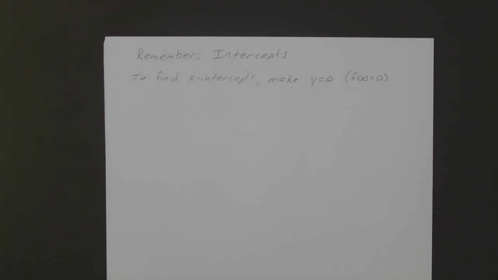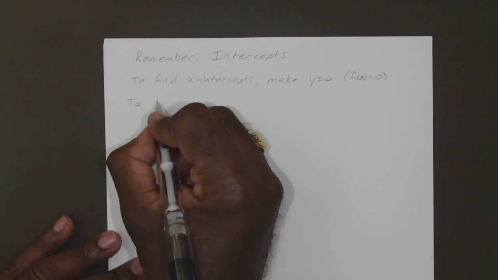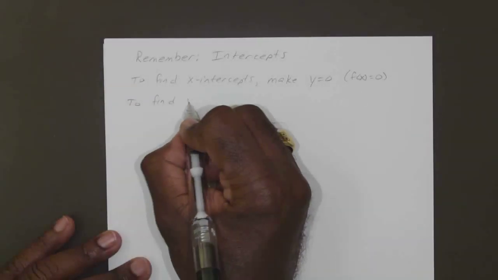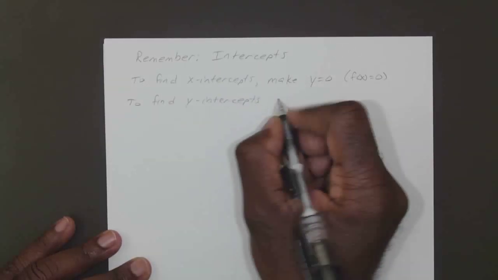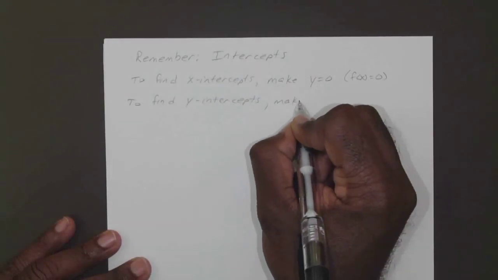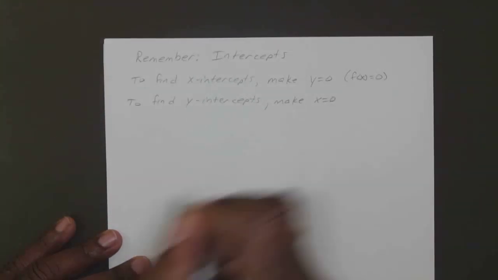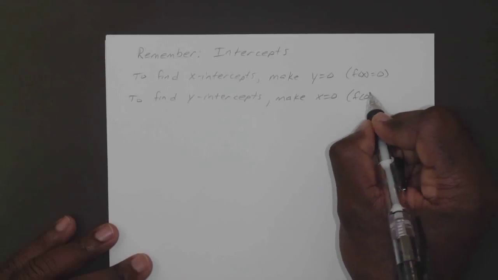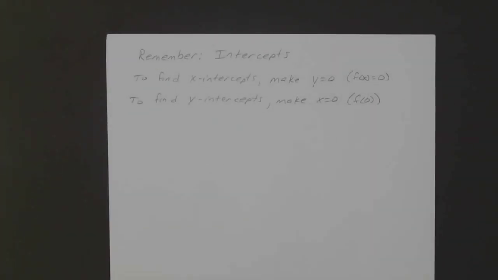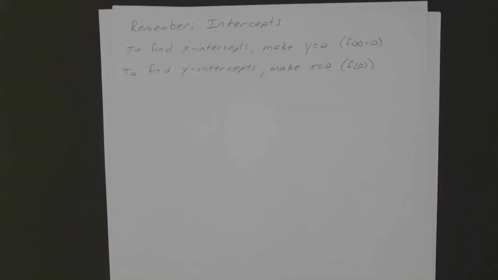To find your y-intercept, you make your x equal 0, or you can just make it f of 0 if you wanted to, which is the same thing.